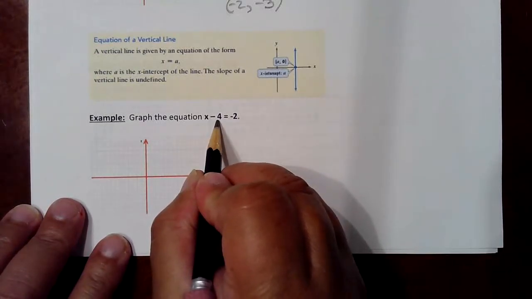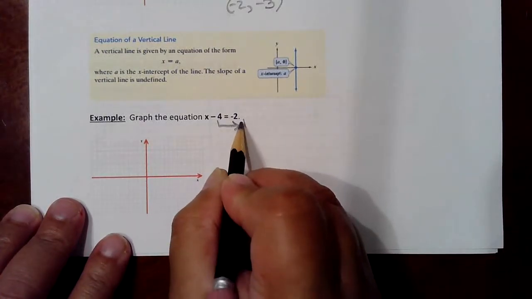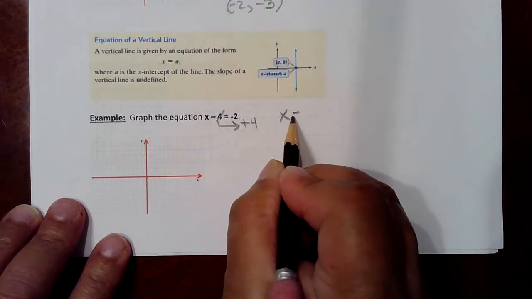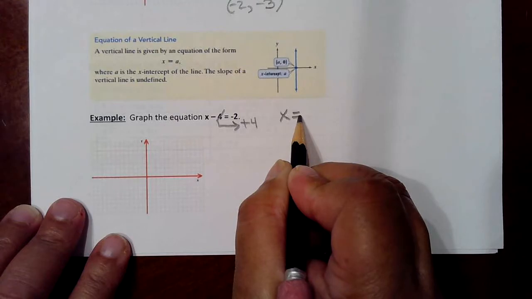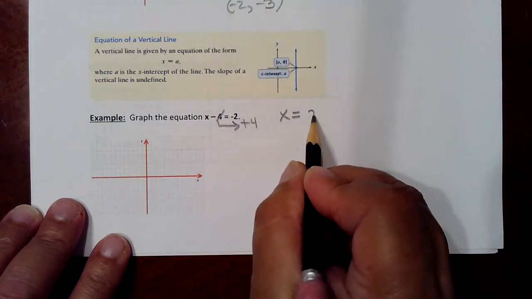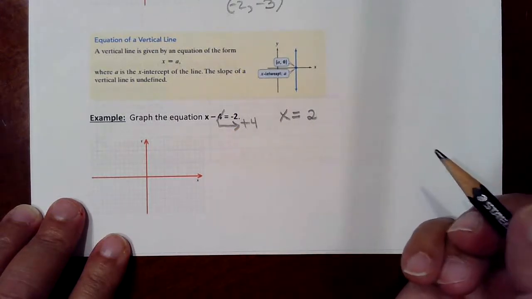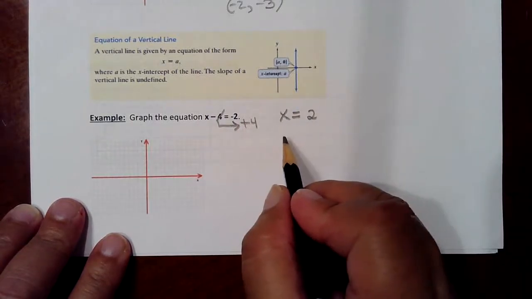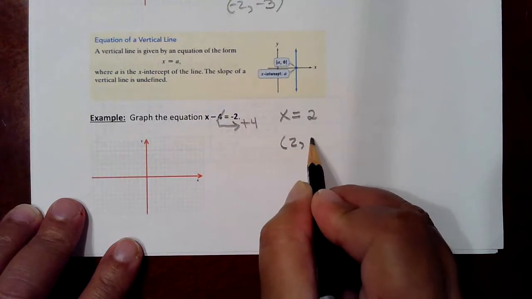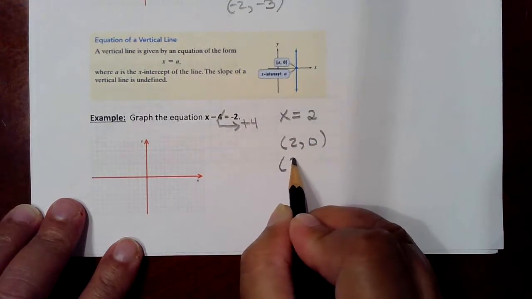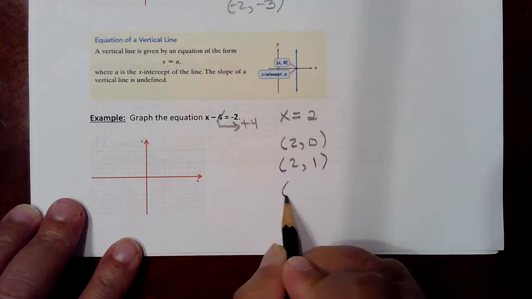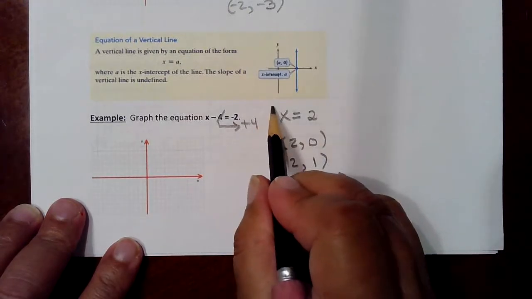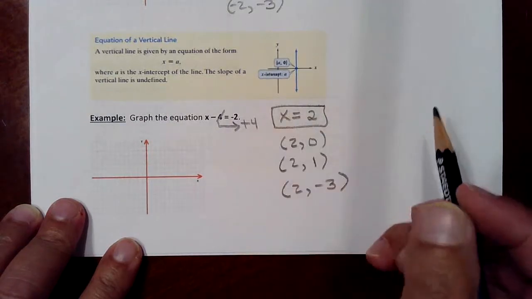If you were to bring this negative 4 to the opposite side, it would be a positive 4. You've then isolated the one and only variable you have. Negative 2 plus 4 is 2. So you're just going to plot a bunch of points where x is always 2. There's no y in this equation, so y can be whatever you want. So you could plot 2, 0. You could plot 2, 1. You could plot 2, negative 3. Anything you want, but just consistently have x being 2.